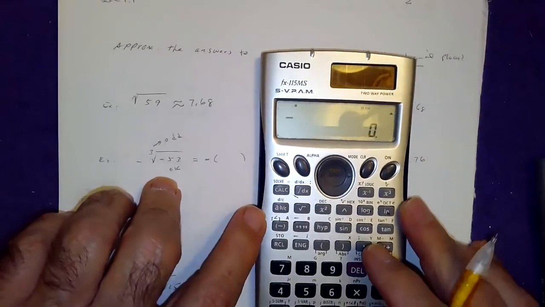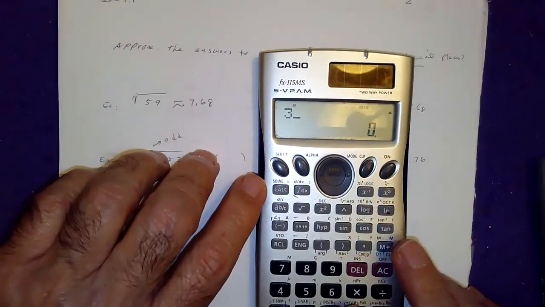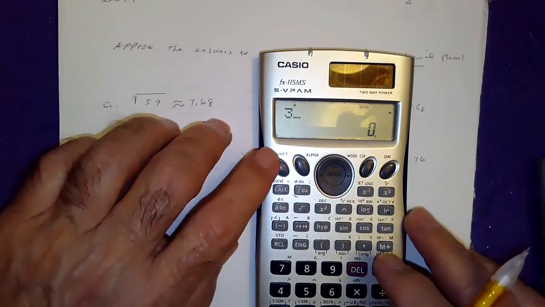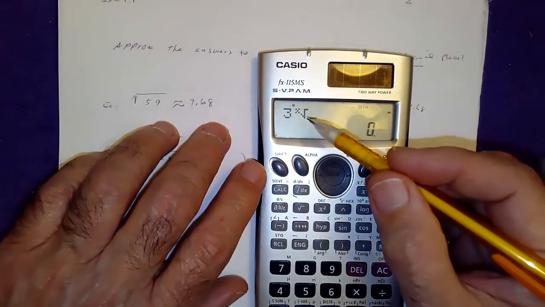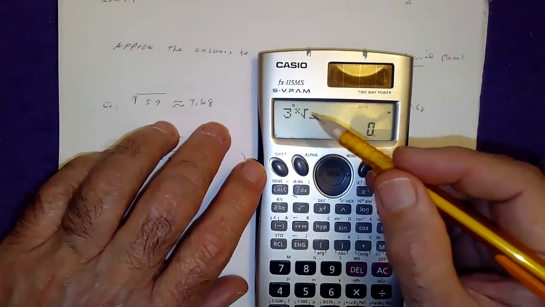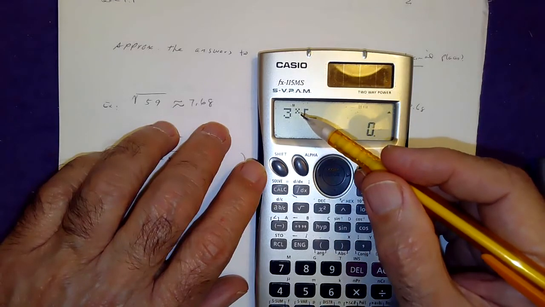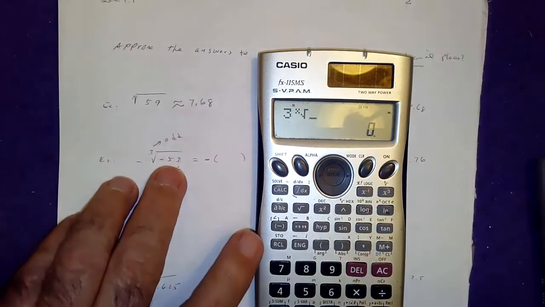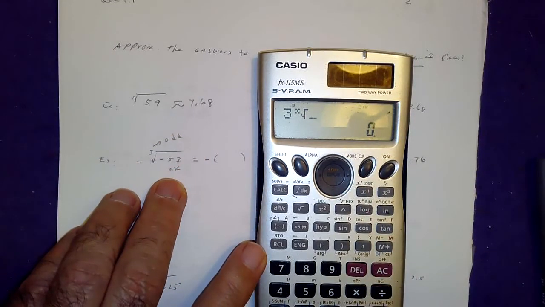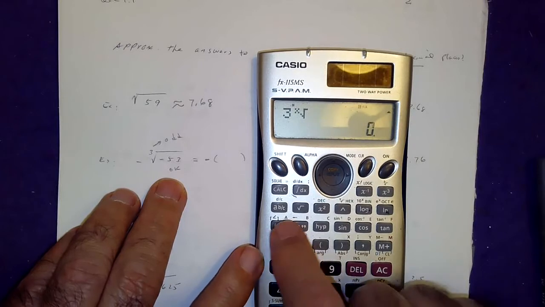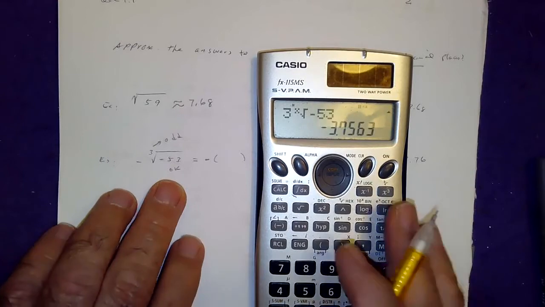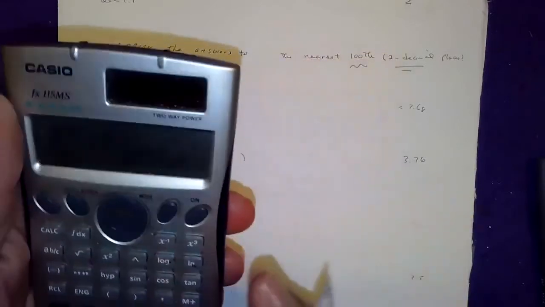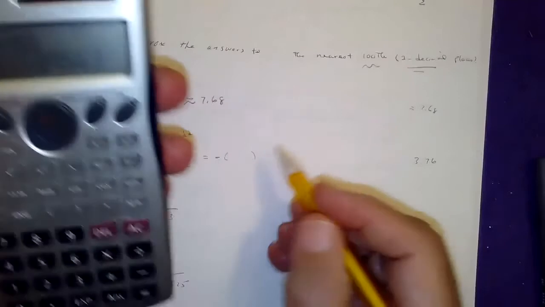So for this, on my calculator, I don't know about yours, I have to push 3, and then this key right here to see this radical with index x, and then I will push negative, and there it is, negative 53.